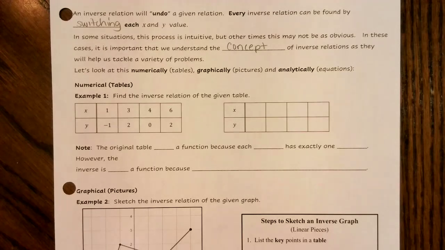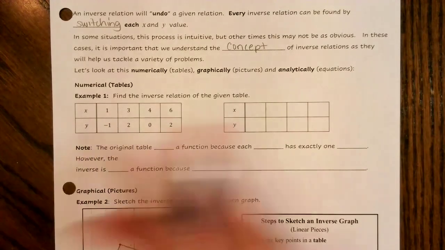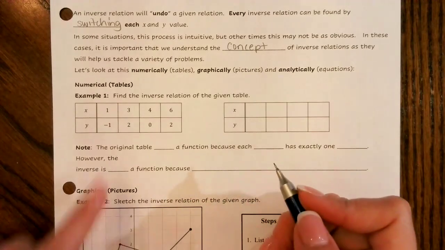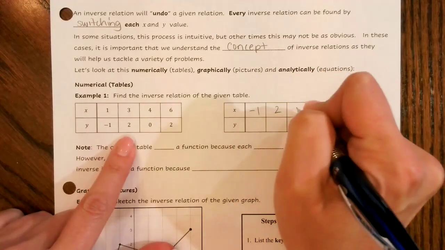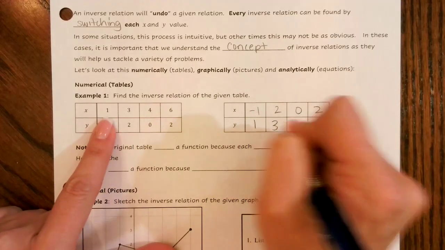So for tables, when we are finding an inverse relation, again, we are switching that x and y, switching the input and output. So if this is my table for the original equation, then my inverse table would have these y values as our x values, and these x values as our y values.